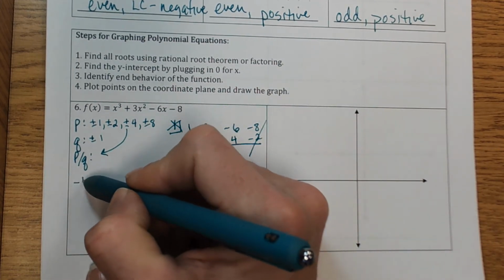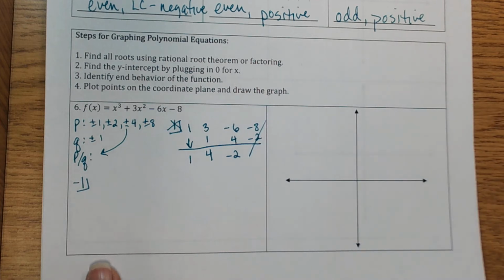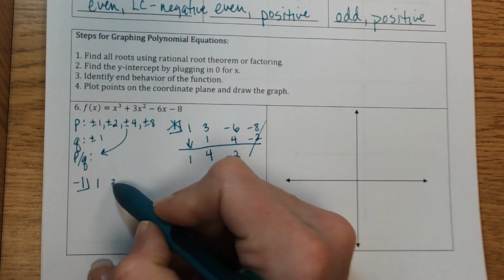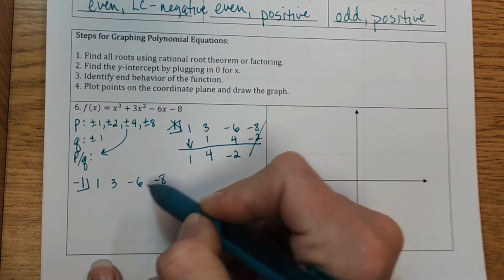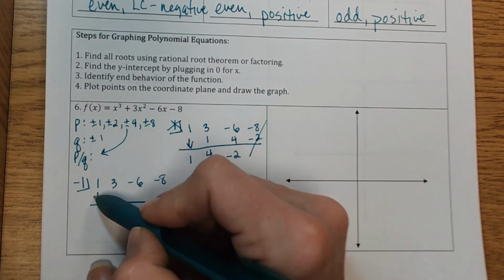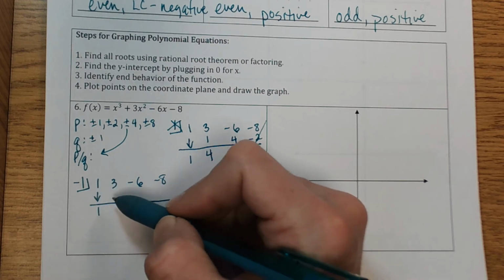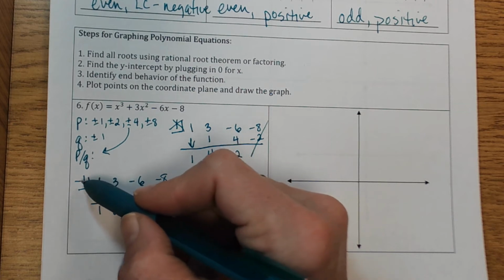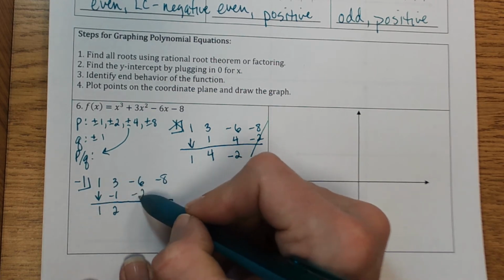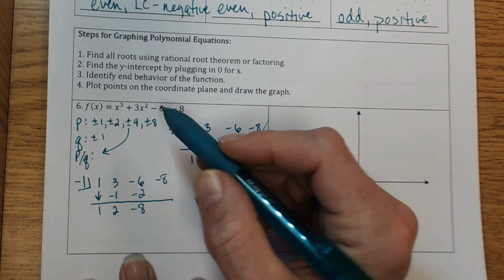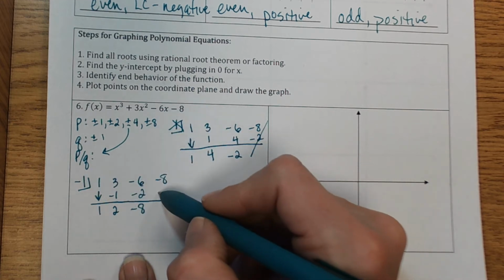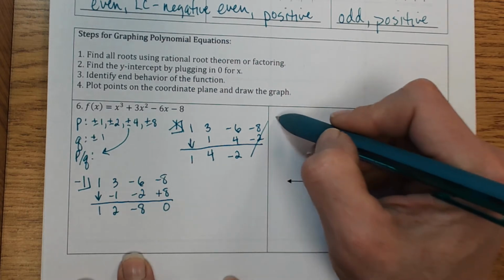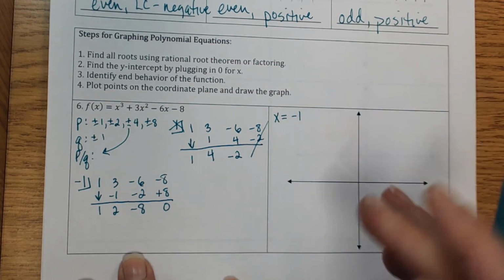So let's see if negative 1 works. I'm going to put my 1, my 3, negative 6, negative 8. Bring down my 1. 1 times negative 1 is negative 1. 3 minus 1 is 2. Negative 1 times 2 is negative 2. Combine that to get negative 8. Negative 1 times negative 8 is positive 8. And so there we go. There's one of our zeros. So I'm going to go over here and start my list. So I have negative 1.